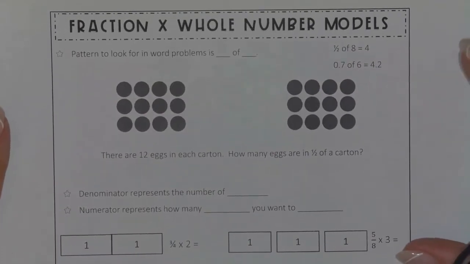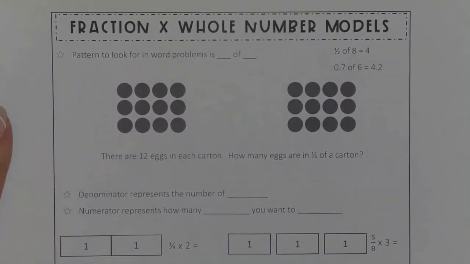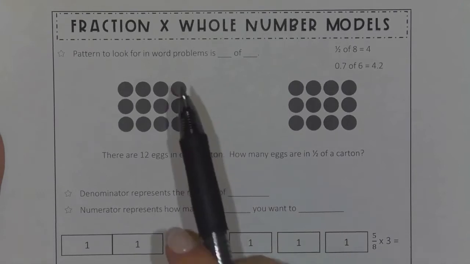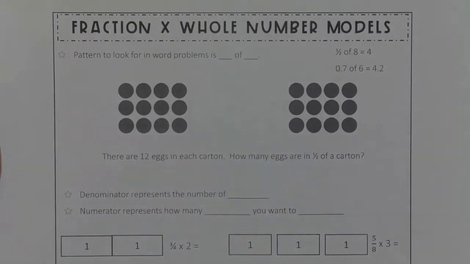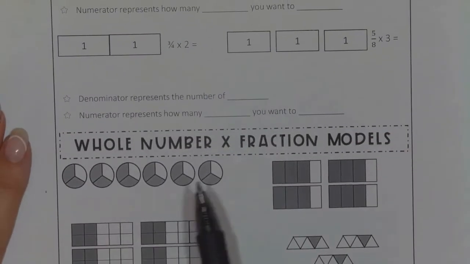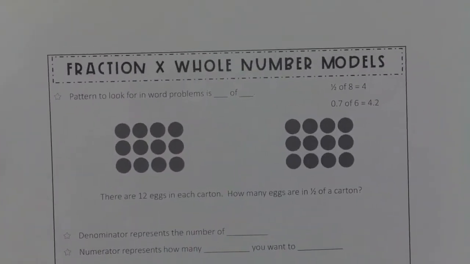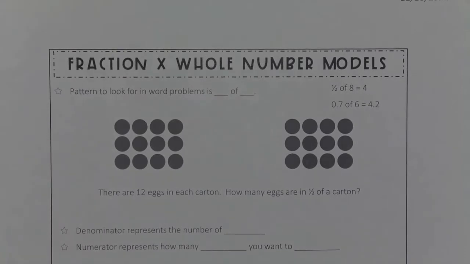Okay, so today we're going to talk about what fraction multiplication looks like using models. There are two different types of models that we're going to look at: fraction times whole number models, and whole number times fraction models. Now, we know that thanks to the commutative property we can multiply in whatever order we want, and we still should get the same answer.